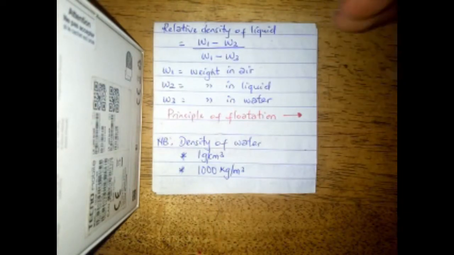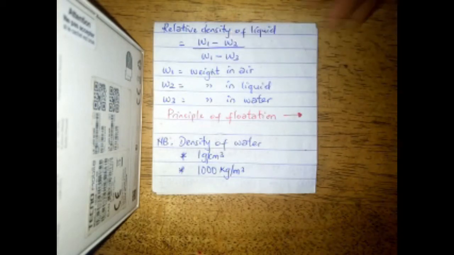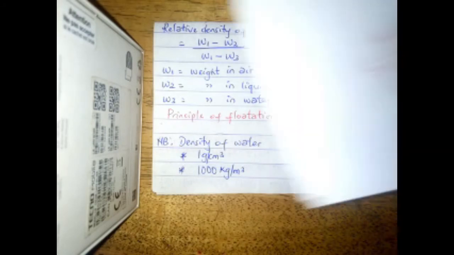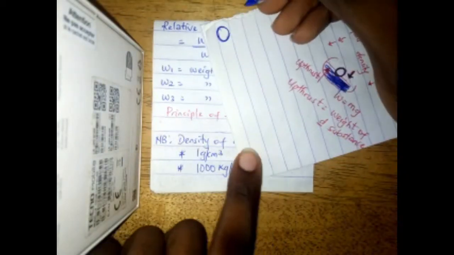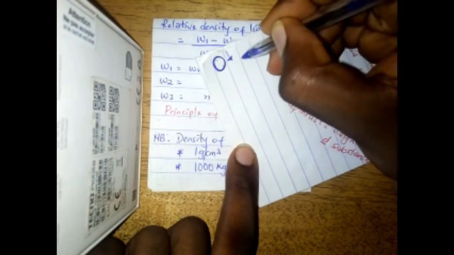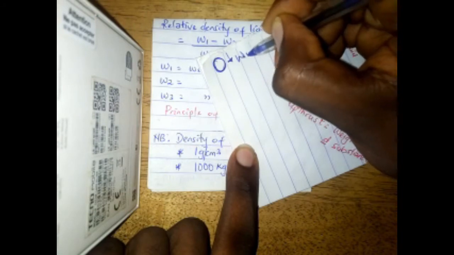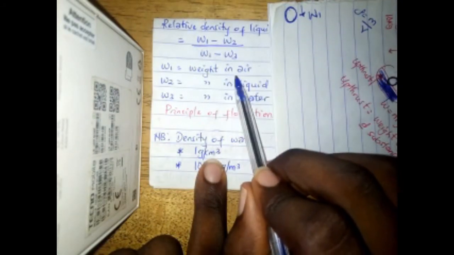So in carrying out the relative density of a liquid, we need to take note of three parameters. We have an object, let's say a ball. Now the first thing is to carry out the weight of the object in air, which is W1. W1 is the weight in air.